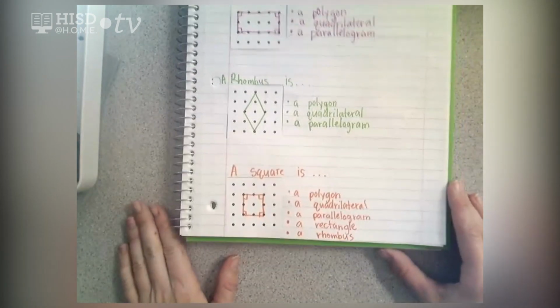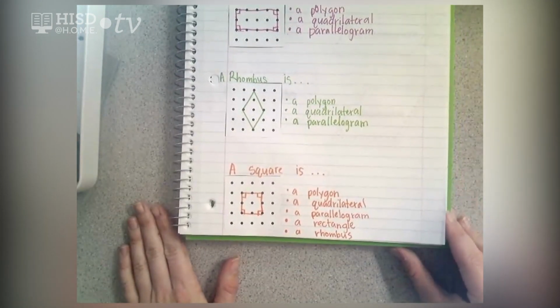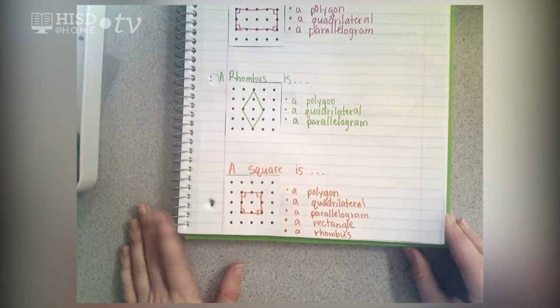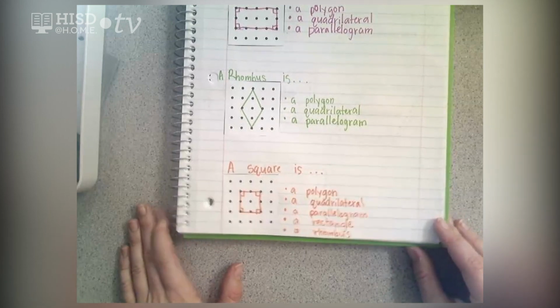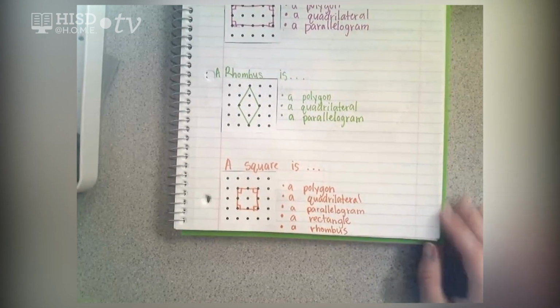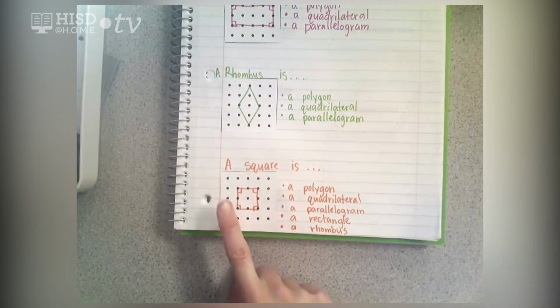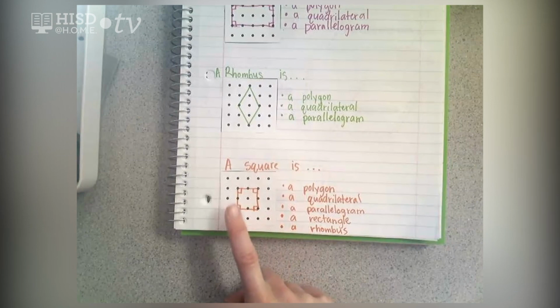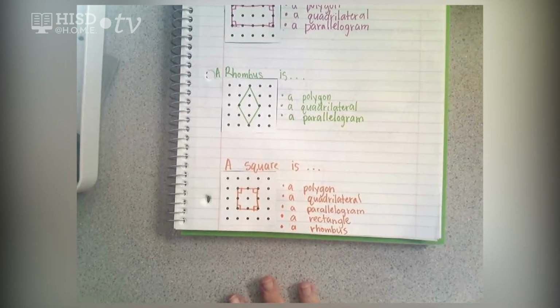A rhombus, which is like a parallelogram, but all the sides are equal. A square, which can be any of them except for a trapezoid. It has 4 equal sized sides, is the only difference. All 4 corners are the same size, 2 sets of parallel lines, and it is also a quadrilateral.